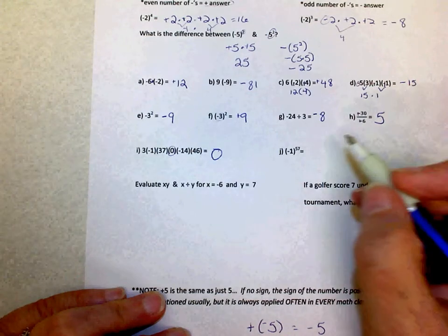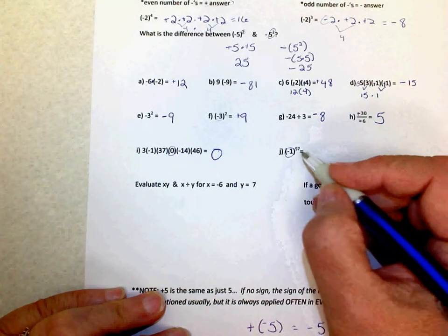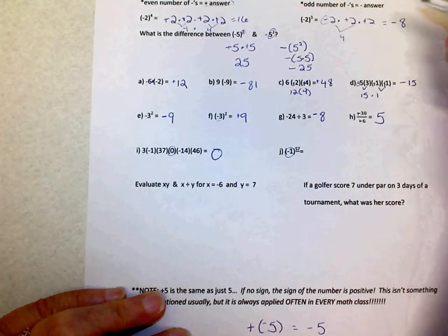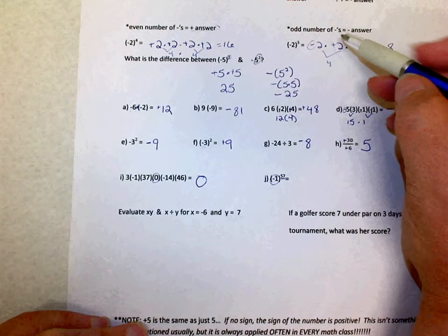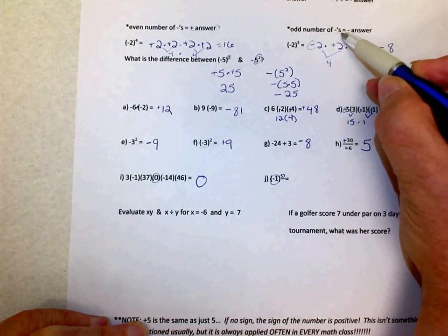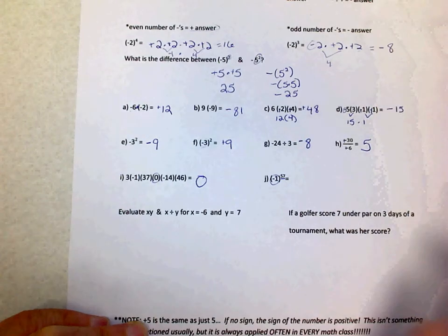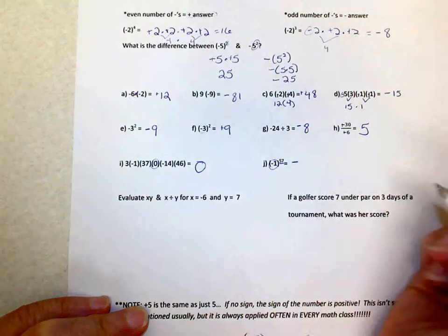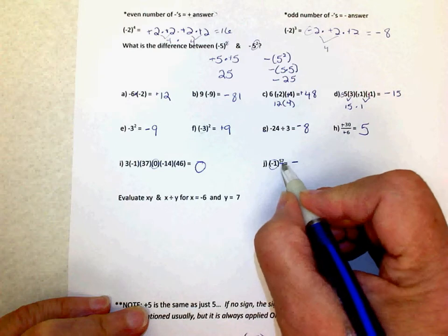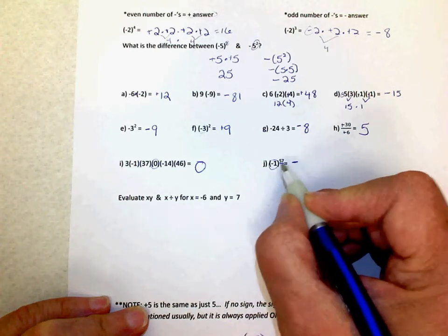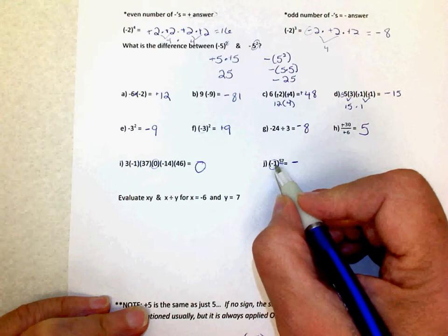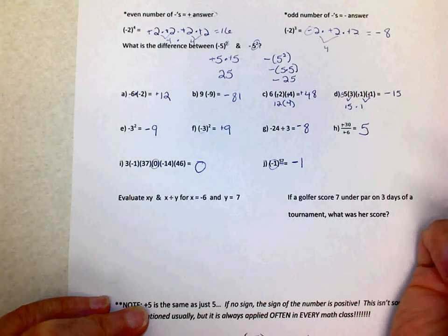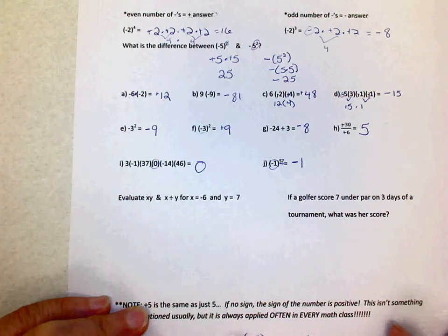Now, we've got a negative in parentheses, and it is to an odd power. And remember up here, it says an odd number of negative numbers is a negative answer. So when I come down here, because this is a negative inside and an odd power outside, it's a negative answer. And 1 times 1 times 1, 57 times, 1 times 1 is still just 1. A lot of people try to put a 57 there, and that's the wrong answer.